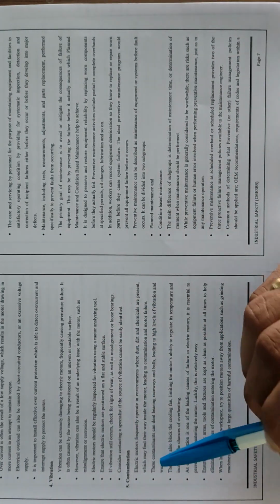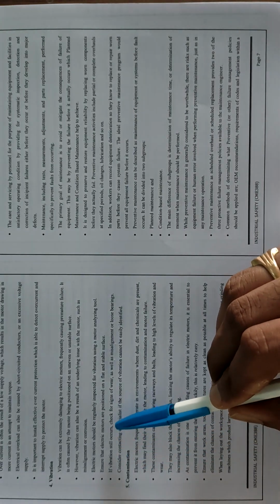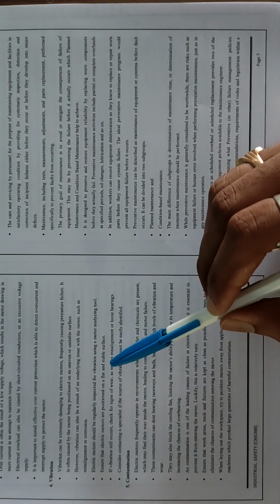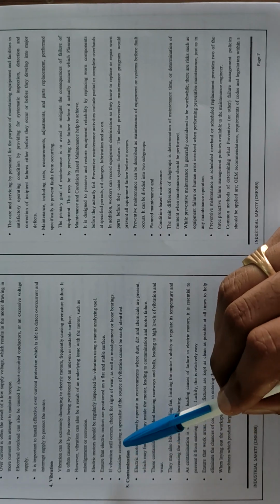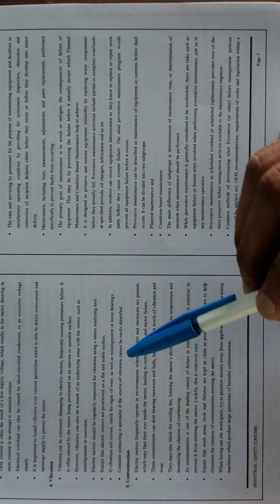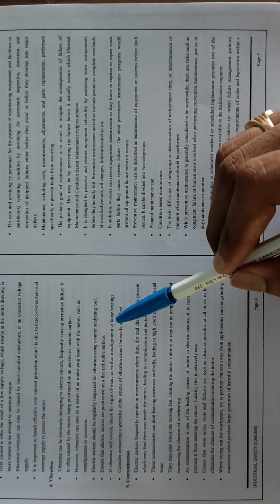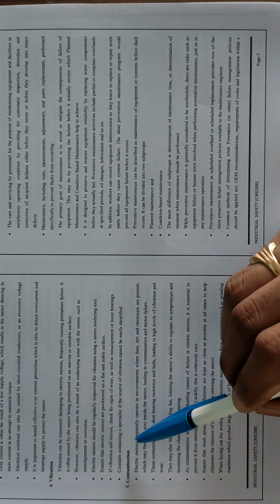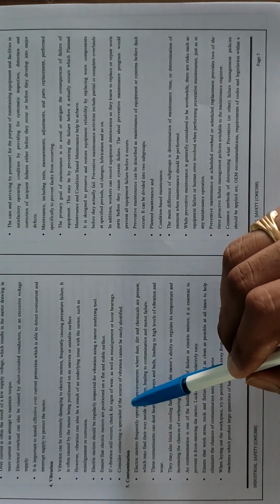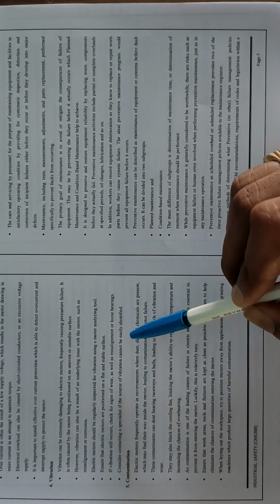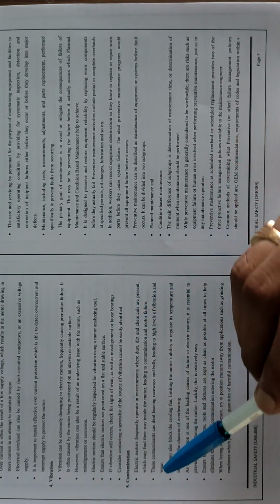Ensure that electric motors are positioned on a flat and stable surface. If vibration still occurs, check for signs of wear as well as misalignment or loose bearings. Consider contacting a specialist if the source of vibration cannot be easily identified.